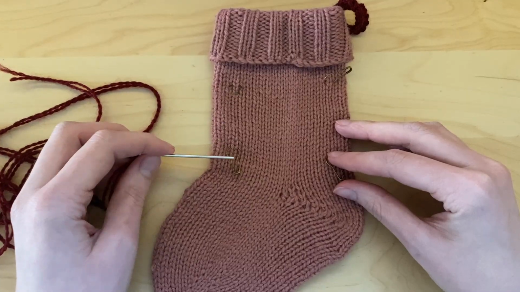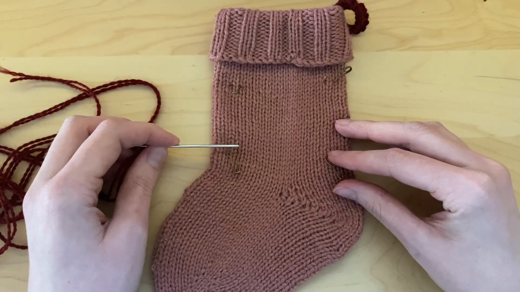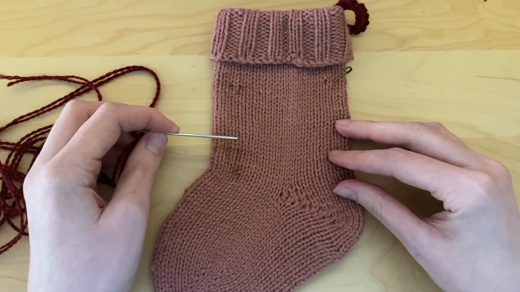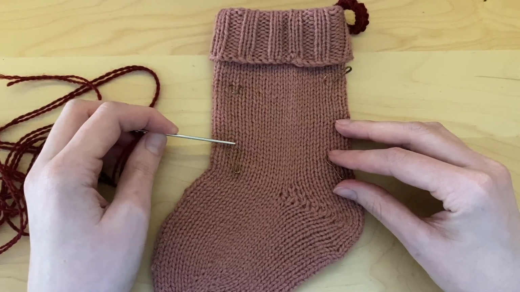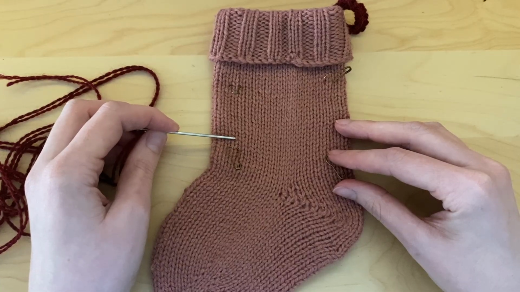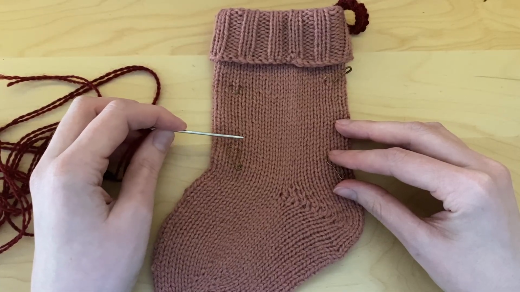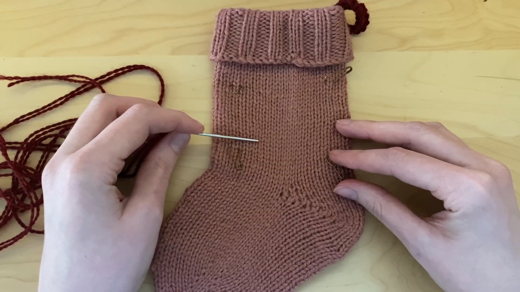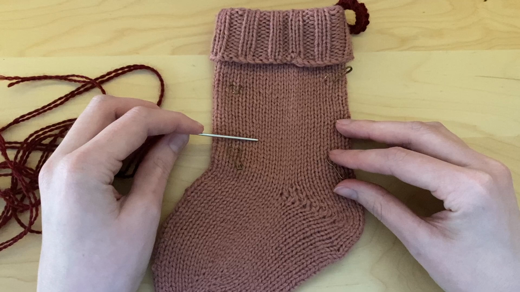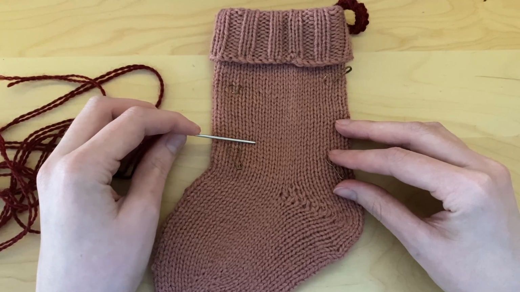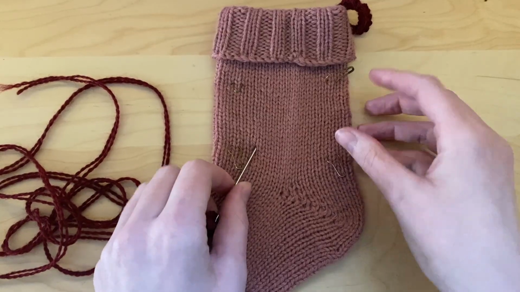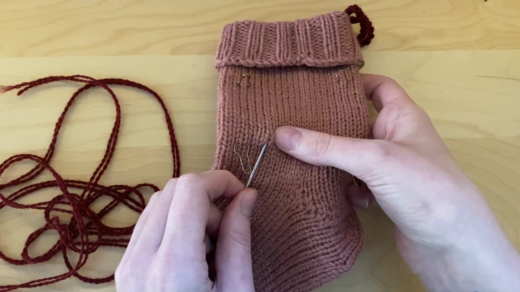I'm going to start at the bottom left corner. And in my chart, my first stitch is going to be 2 stitches up and 2 stitches in. So this is the first stitch that I want to create a duplicate of, which means that I actually have to go in the stitch just below it.